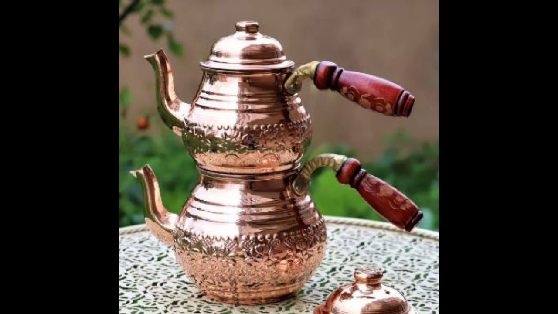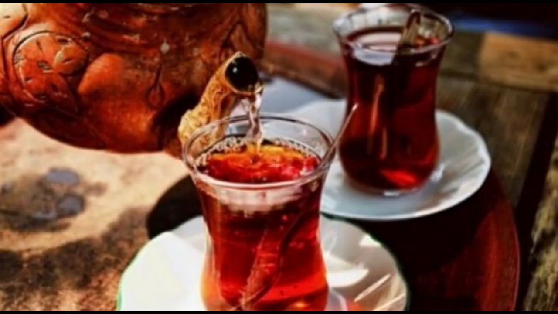Boiling the water, wait for the water in the lower compartment to reach a boil. When it does, the tea in the upper compartment will start to brew. Adjusting tea strength to your preference, control the duration you allow the water to ascend to the upper compartment to adjust the strength and flavor of the tea. Allowing more time will result in a stronger brew.